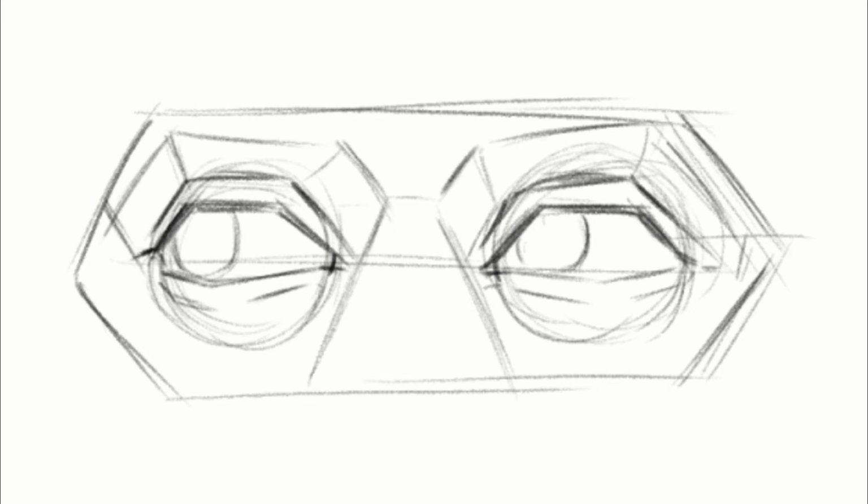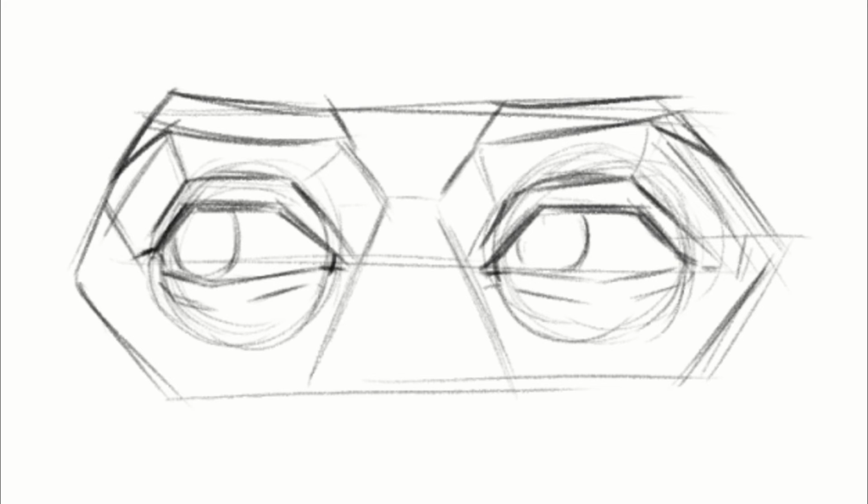And we have here a different example to show how we can apply the same logic to different angles and perspectives. First, I draw our geometric shape for the eye socket, and I map where the nose will be placed, and I place the spheres.